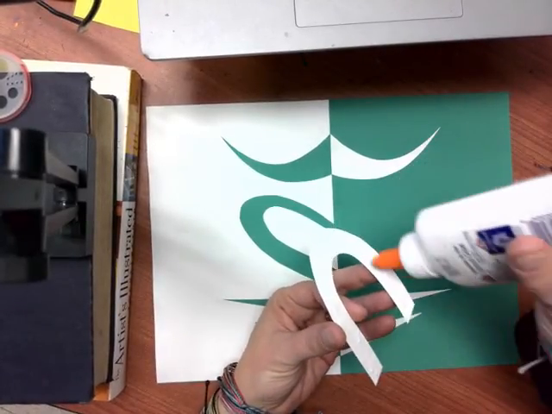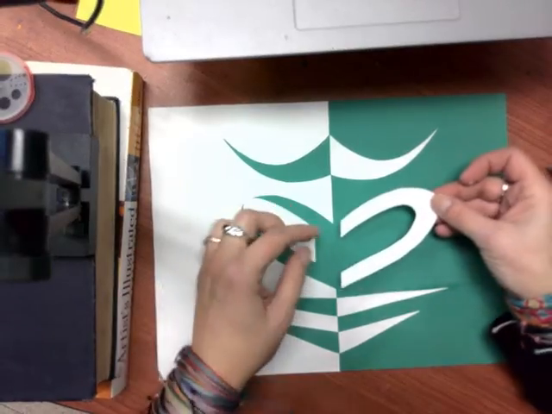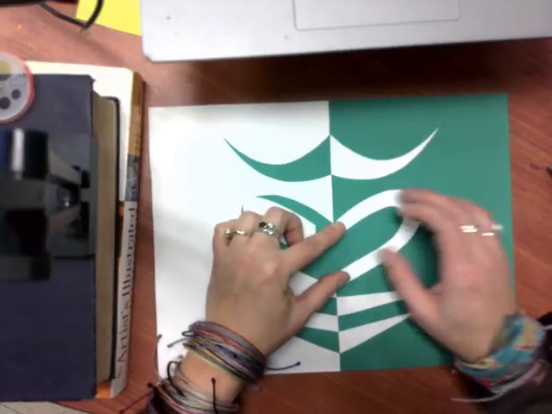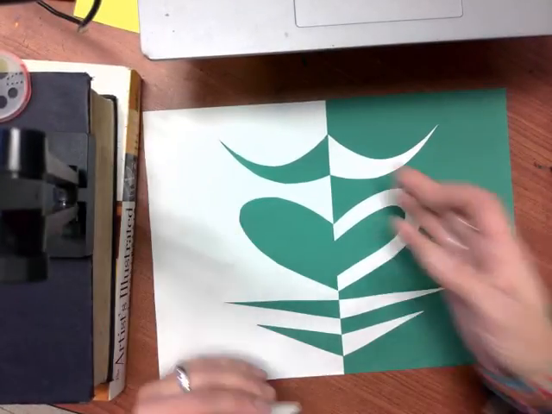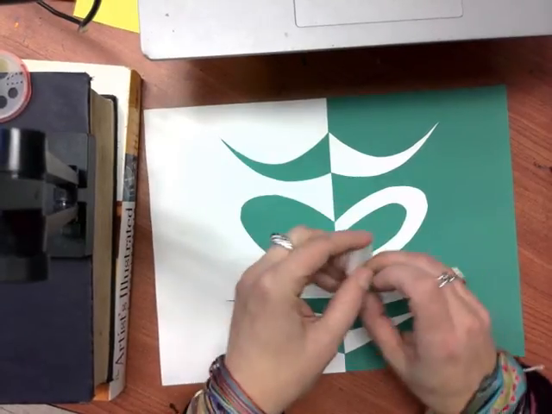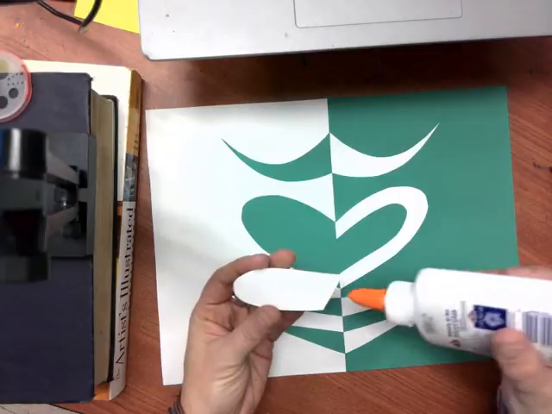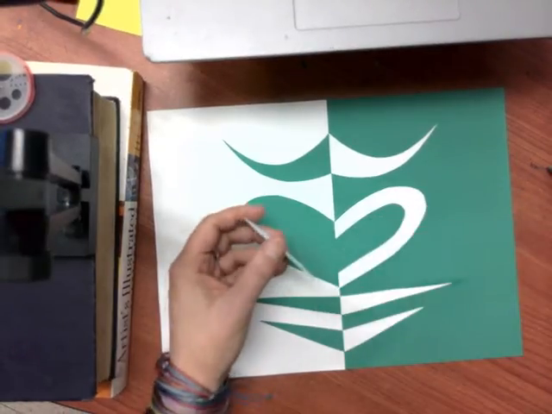This can be done with any colors of paper that you might have, and you don't have to use these exact sizes if you're at home. I'm just wanting you to get the concept of positive and negative space and creating a unique symmetrical design. I could cut even more right here if I want, but I'm just going to leave it like this for now.